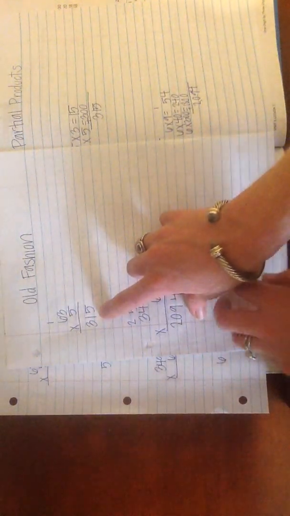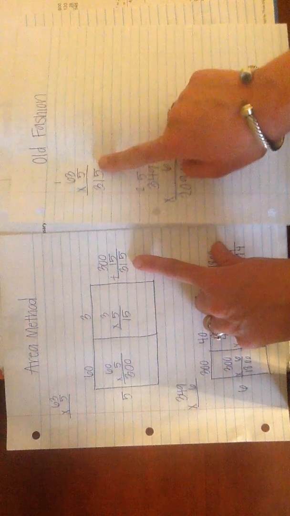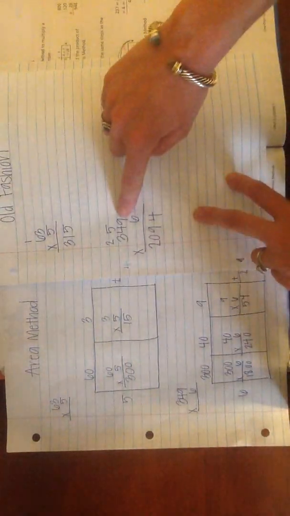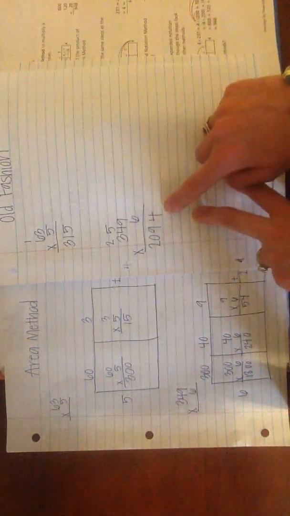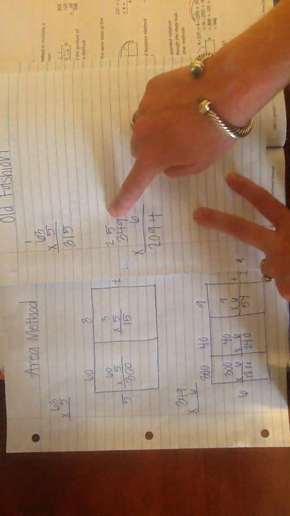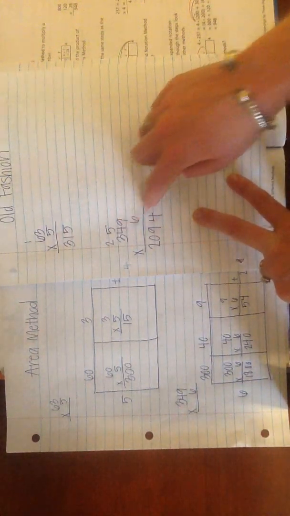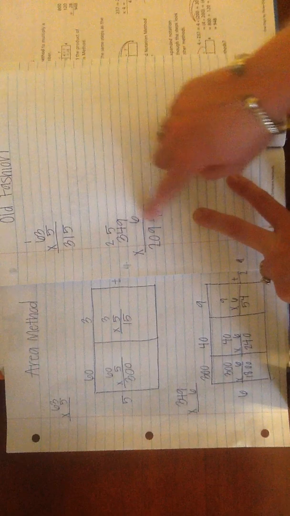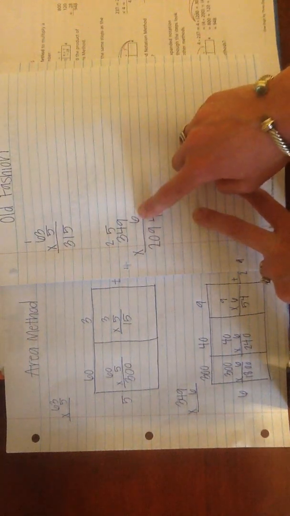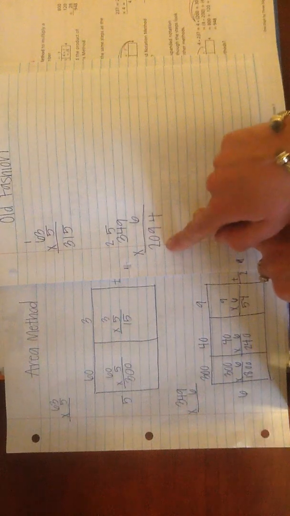As you can see, I got 315 for each method. For my 3-digit by 1-digit, I did 9 times 6, got 54. I put my 4 and carried my 5. 6 times 4 is 24, plus 5 is 29. Then 6 times 3 is 18, plus 2 to get 20.